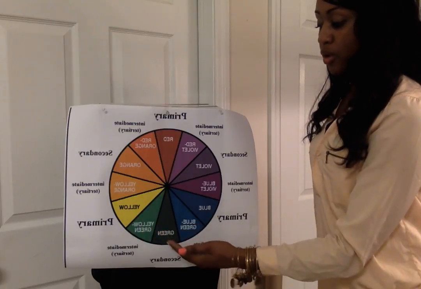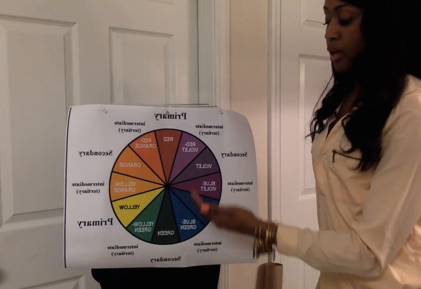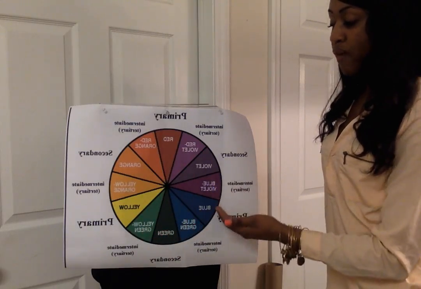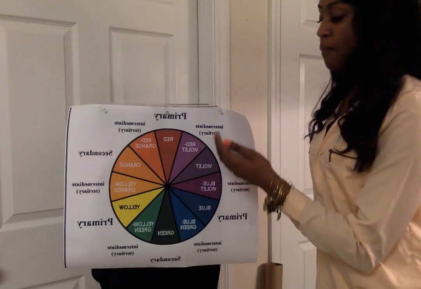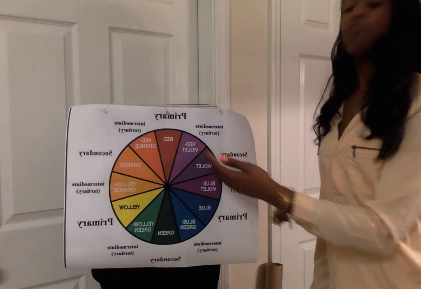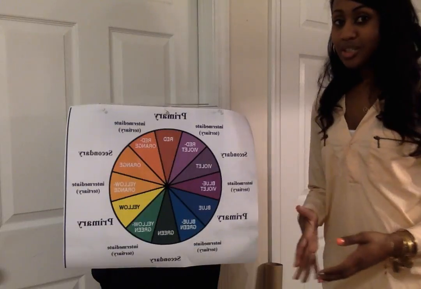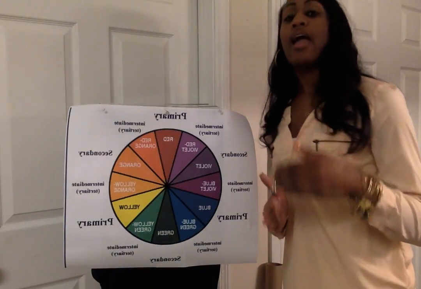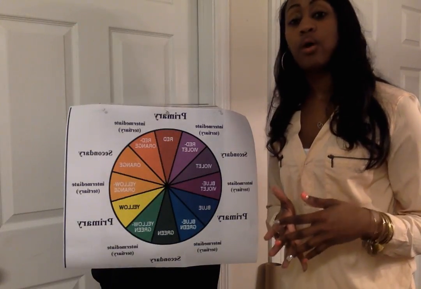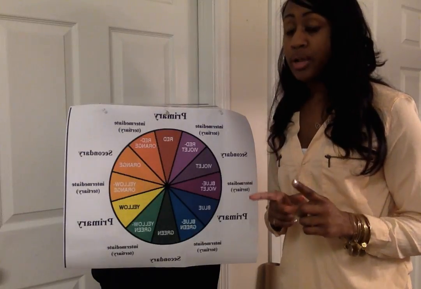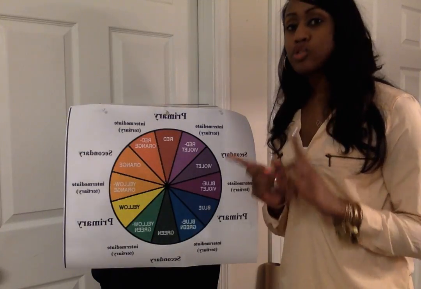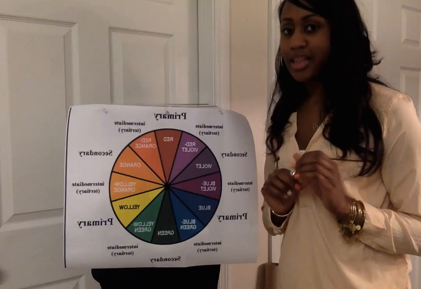Yellow-green, in between yellow and green. Blue-green, in between blue and green. Blue-violet, in between blue and violet. Red-violet, in between red and violet. So, as I mentioned, every point of the color wheel is important because it gives you that component that you're missing when you're trying to get the correct shade that you need.